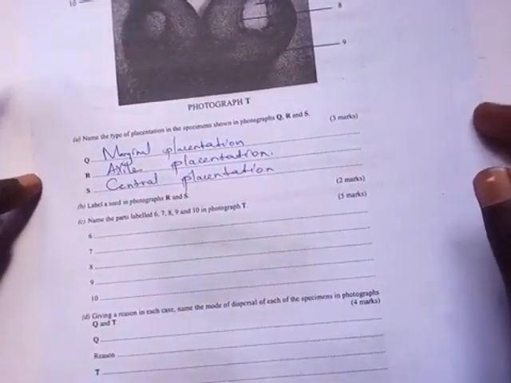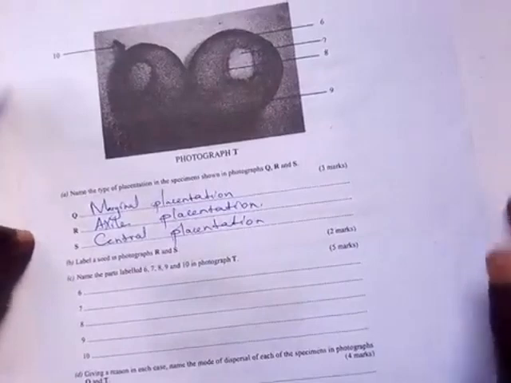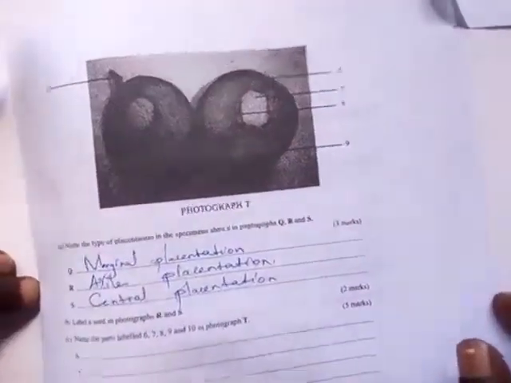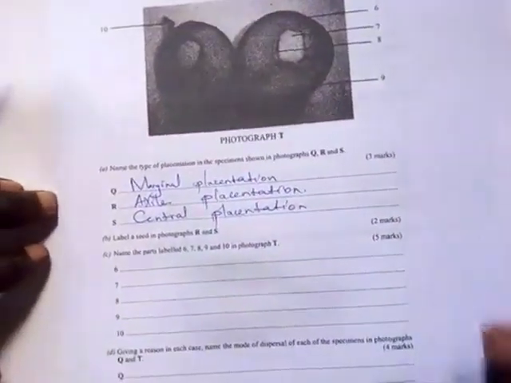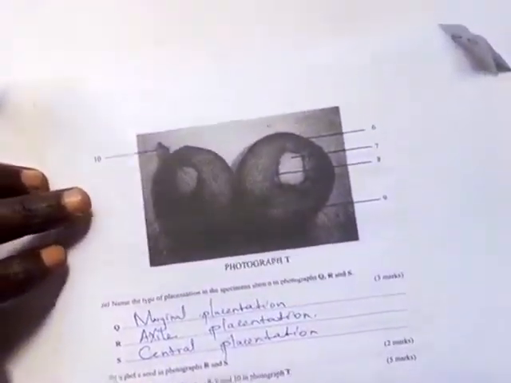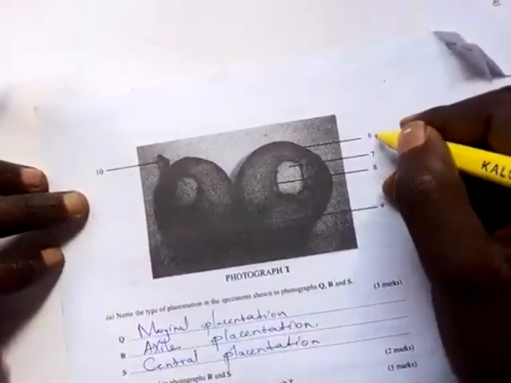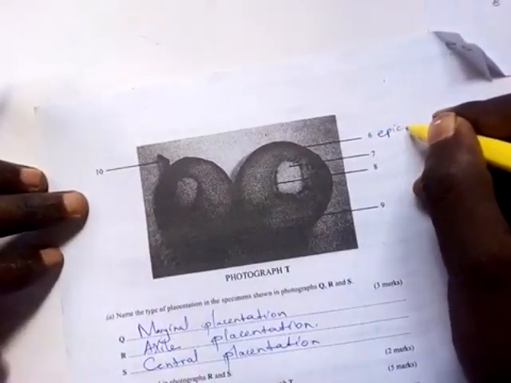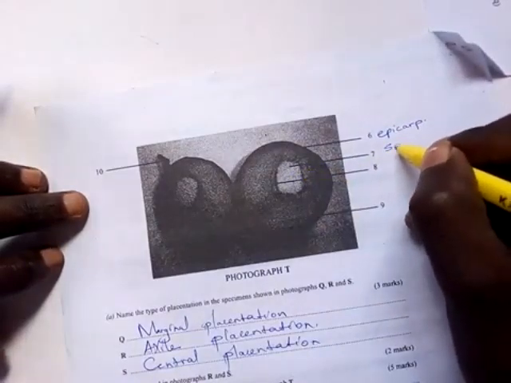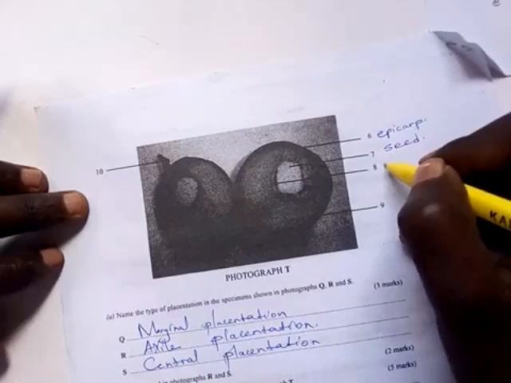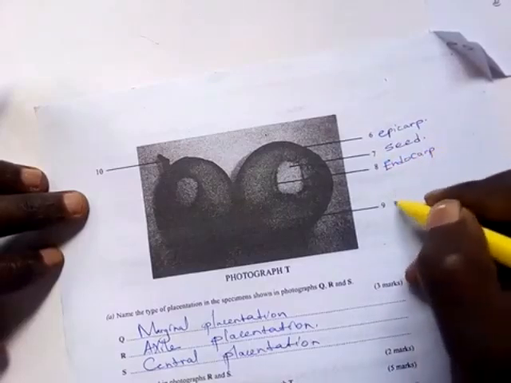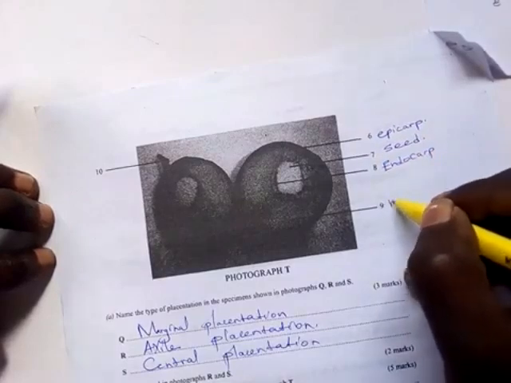Then you are told to name the parts labeled 6, 7, 8, 9, and 10. This is from the mango, photograph T. Now my number 6 is the outer part, this is the epicarp. And then my number 7, this is the seed. Number 8, this is the endocarp. And then my number 9, this is the mesocarp.